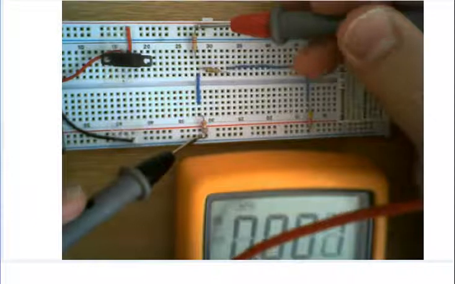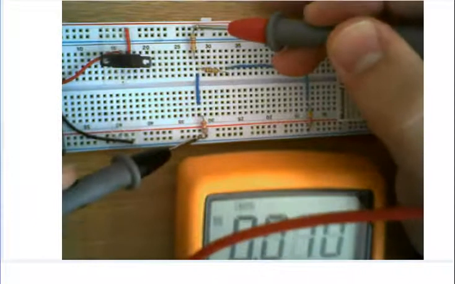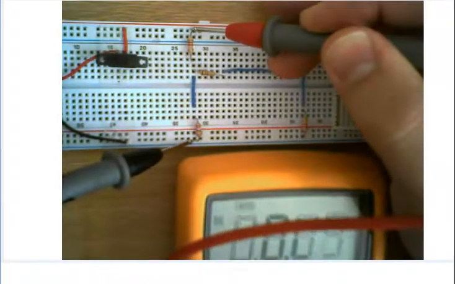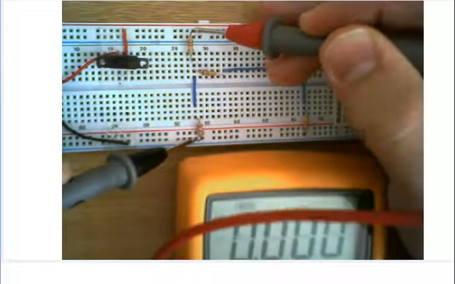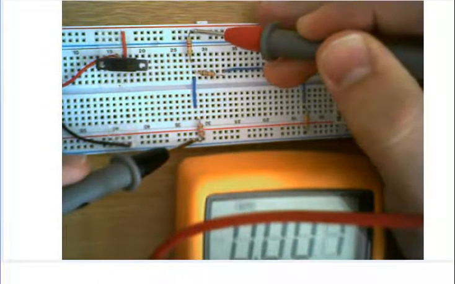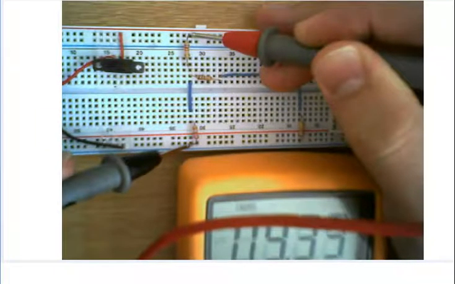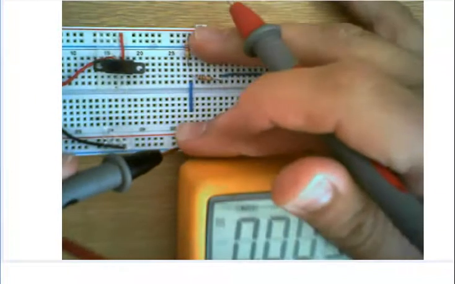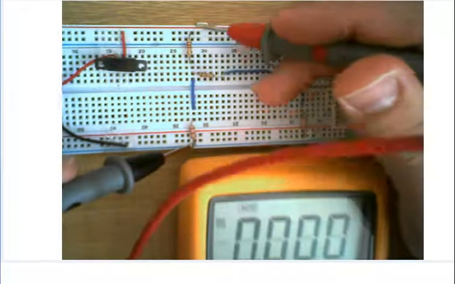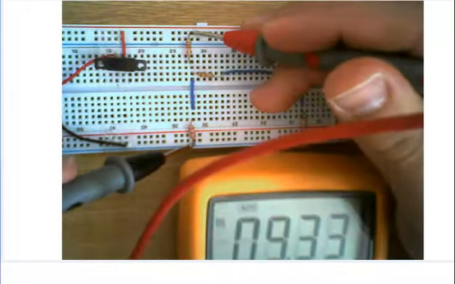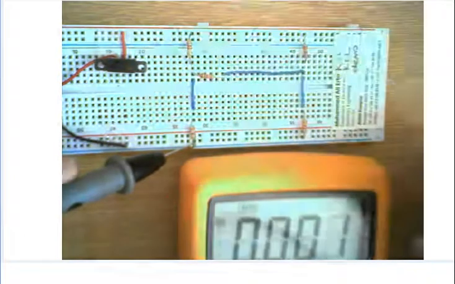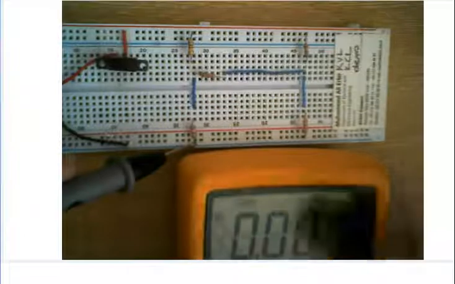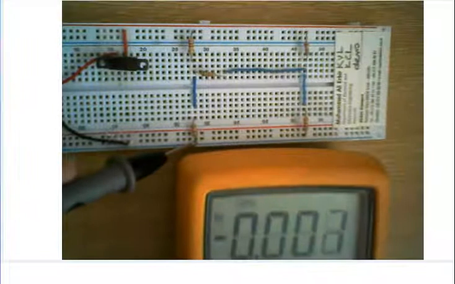It's actually equal to the voltage source. Yes, 9.33 volts. It's the voltage of voltage source, positive side.